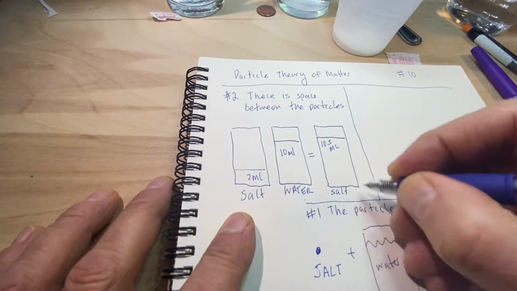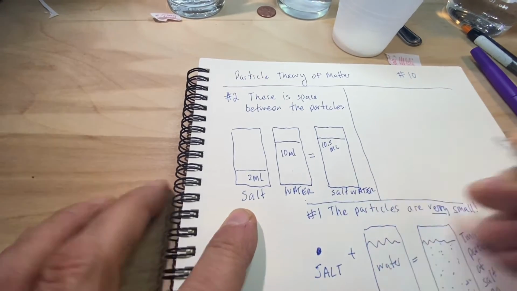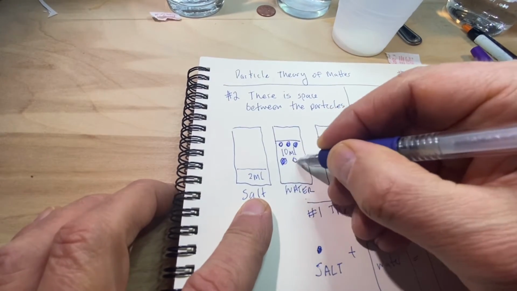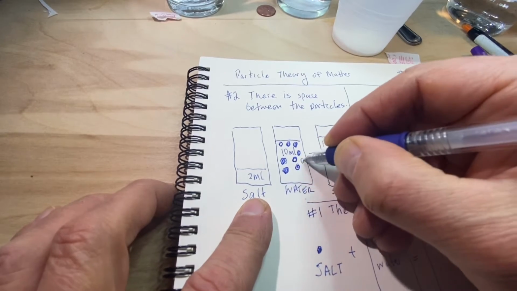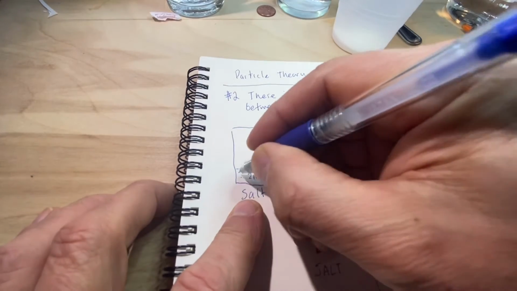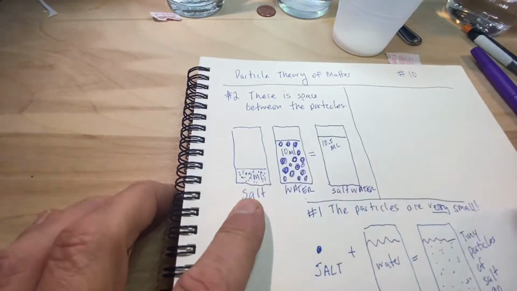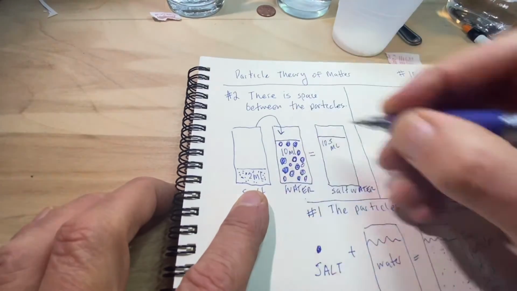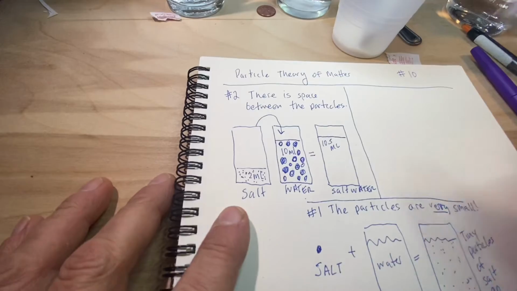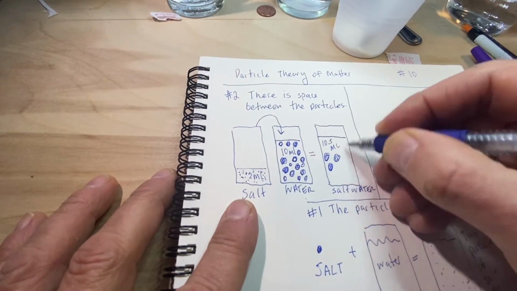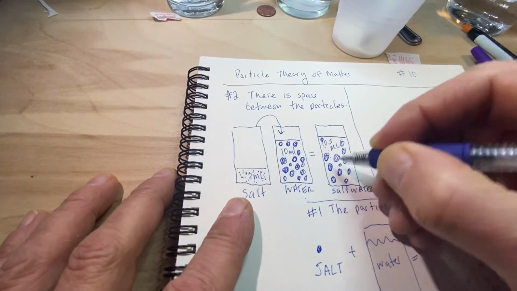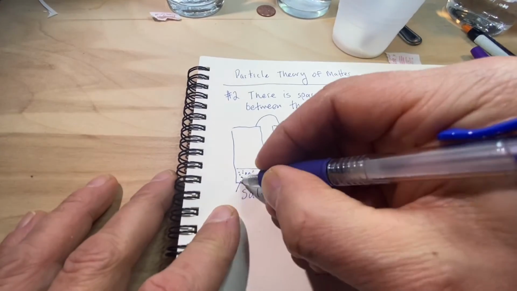We want to try to model on here what's happening. So we're going to draw some particles here, sort of like my beans. Doesn't really matter. This would represent the water by itself. And then we have the little bits of salt over here in this one. And the idea is that when we mix these together, these tiny little particles can fit in between the big bean-like particles. There is space between the water particles for the smaller salt particles to fit in between.